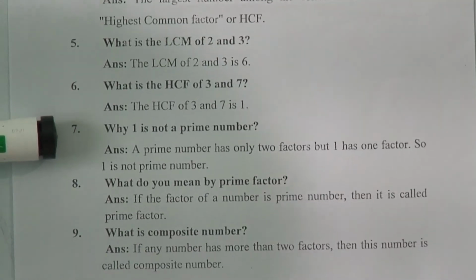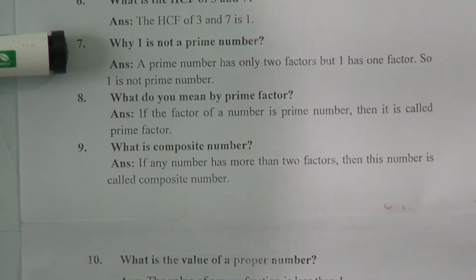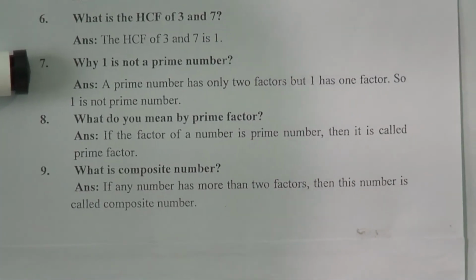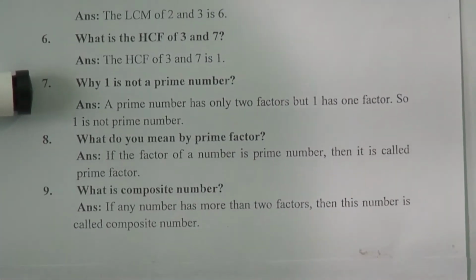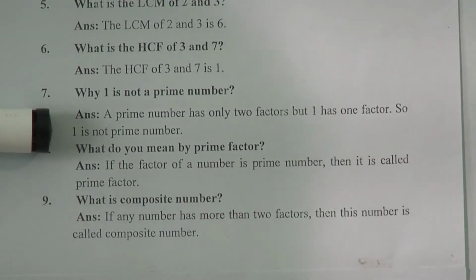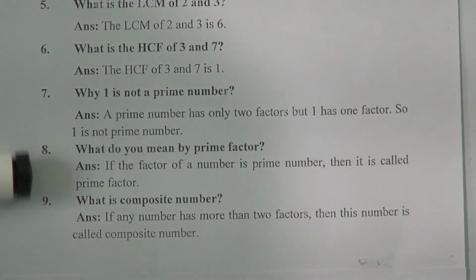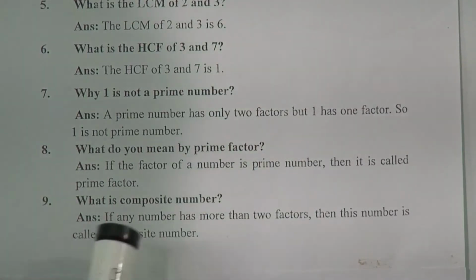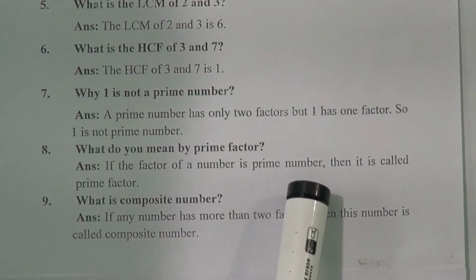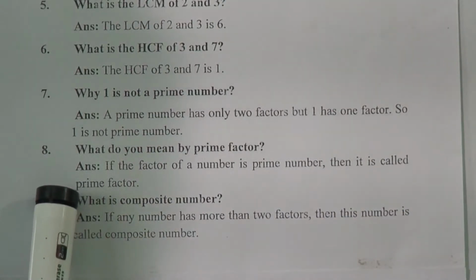1. 7 number question, why 1 is not a prime number? A prime number has only 2 factors, but 1 has only 1 factor, so 1 is not a prime number. Number 8, what do you mean by prime factor? If the factor of a number is a prime number, then it is called a prime factor.